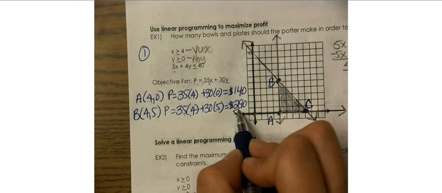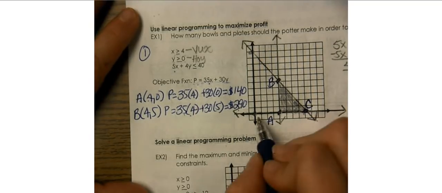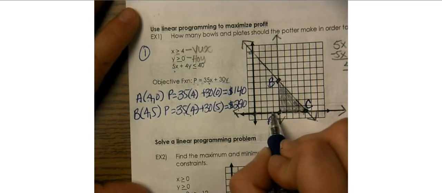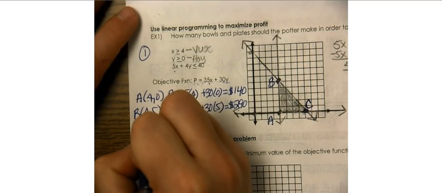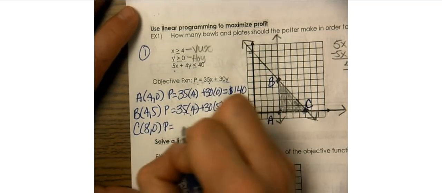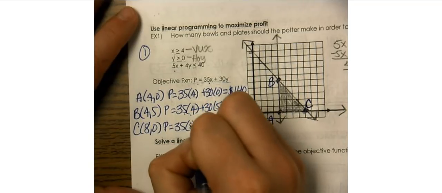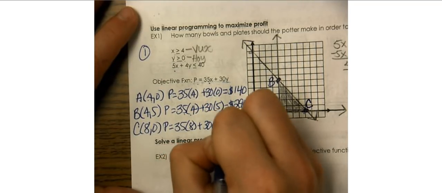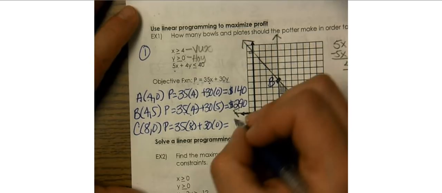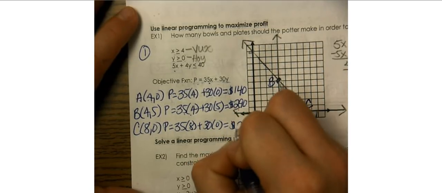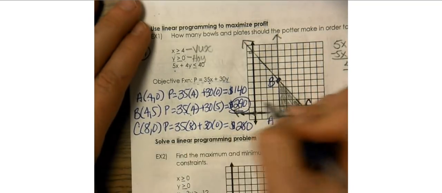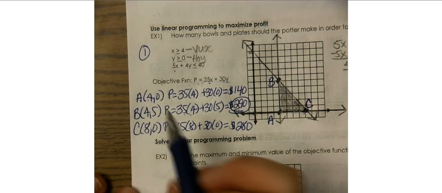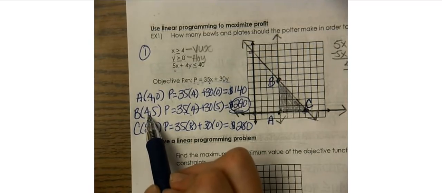But now we need to check letter C. And letter C is located at 1, 2, 3, 4, 5, 6, 7, 8, 0. And my profit is going to be 35 times 8 plus 30 times 0. 35 times 8, that's equal to 280. So my maximum profit is going to be $290. And that happens when the potter makes 4 bowls and 5 plates. So that's what our statement is going to be.